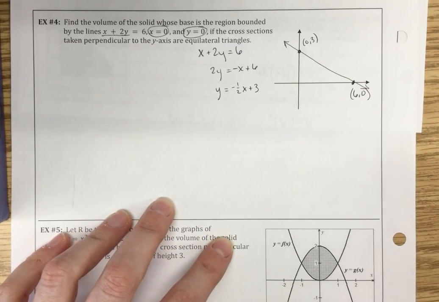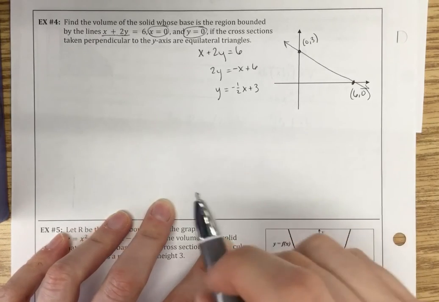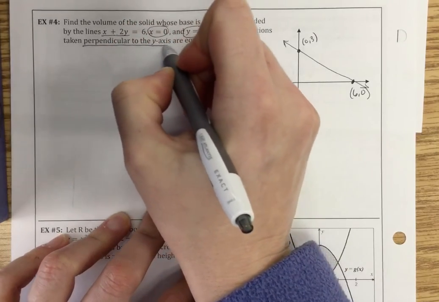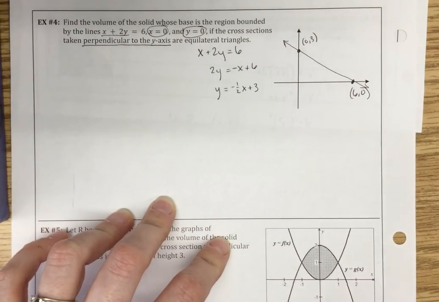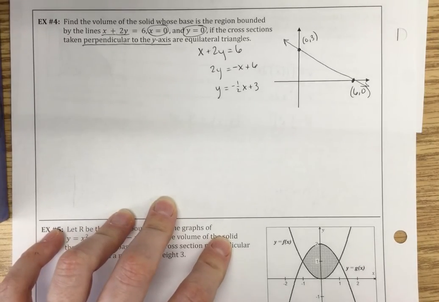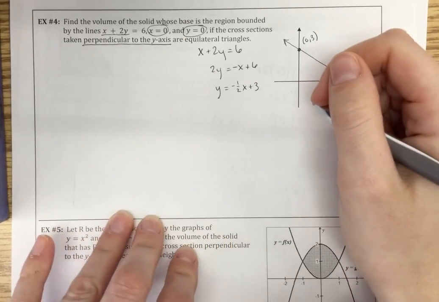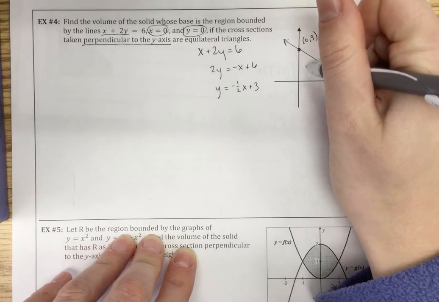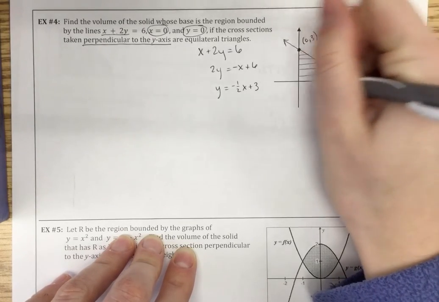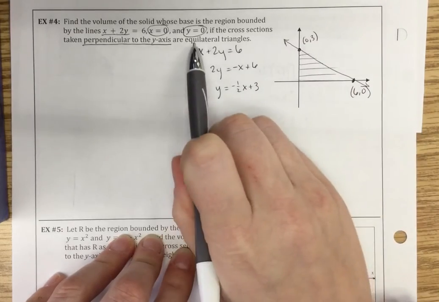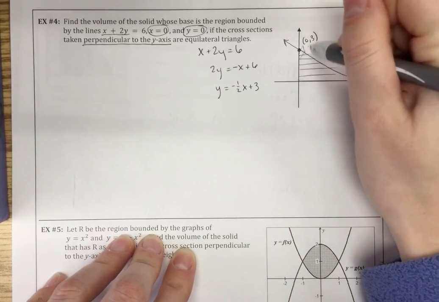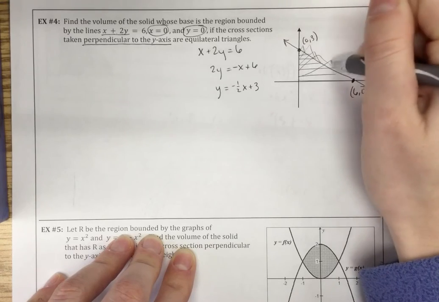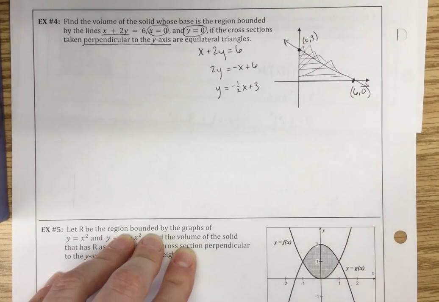So now we just have to decide if it's easier to do it with respect to x or y. Oh, nope, we're not deciding that. It tells us, doesn't it? They're perpendicular to the y-axis, so we need to do this with respect to y. Pay attention to our directions, right? Okay, so we've got to do the rectangles that go horizontal. All right, and our cross sections are equilateral triangles. So I have little equilateral triangles that are coming up all the way down here. All right, cool. So we want to find the area of one of those little equilateral triangles.